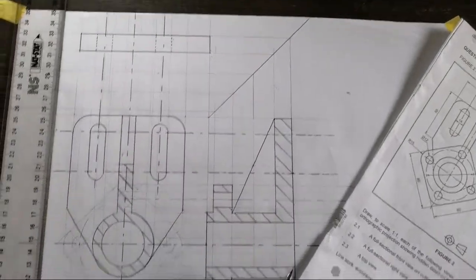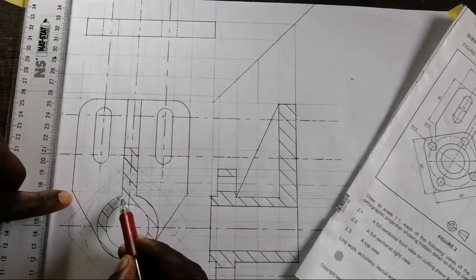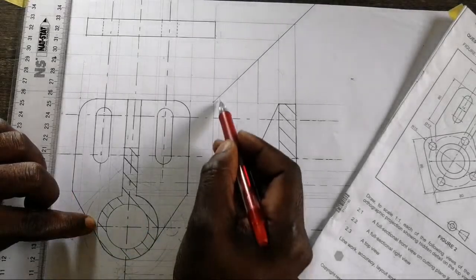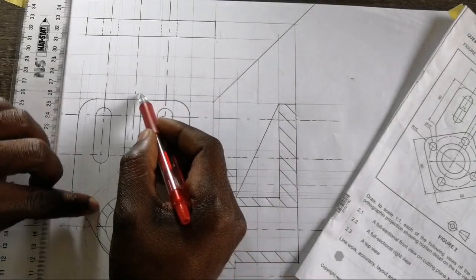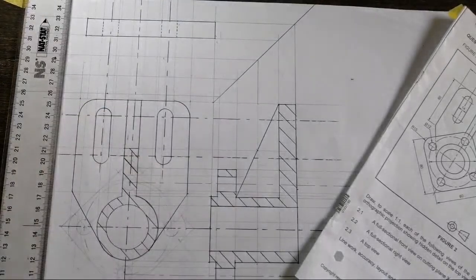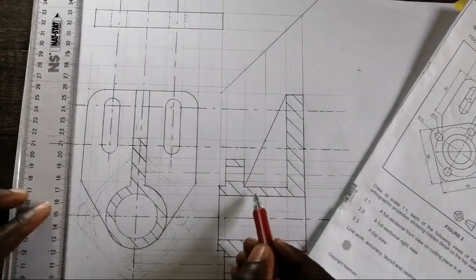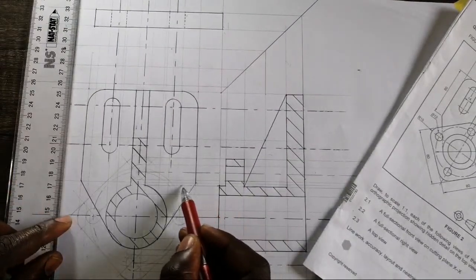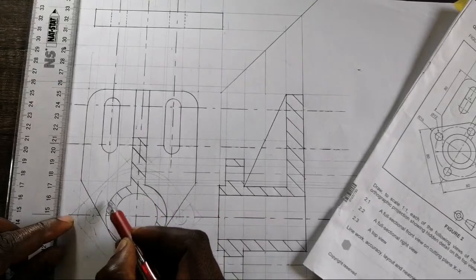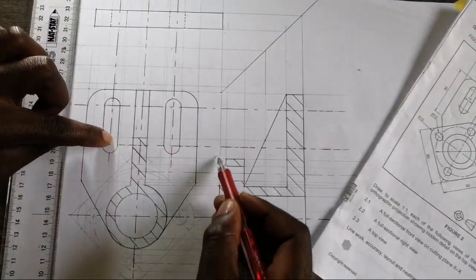Let me trace it for you. This point, it will go like this. From here is this one, isn't it? Must collide. There it goes. From here, must give me a point. Yeah, this is it. How did I get it? There it is from the front, from the right view, isn't it? From here, goes up. So now must collide with this one. There it goes.